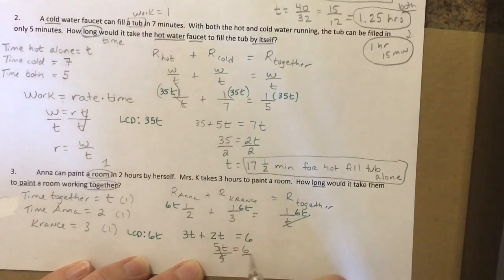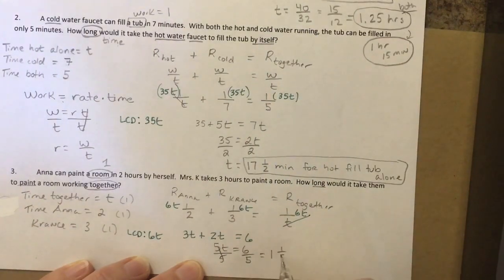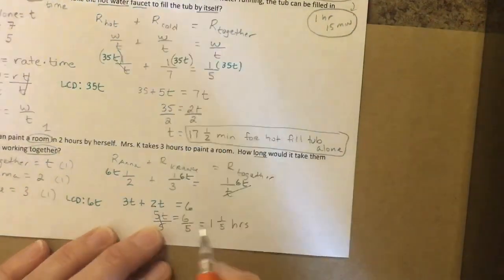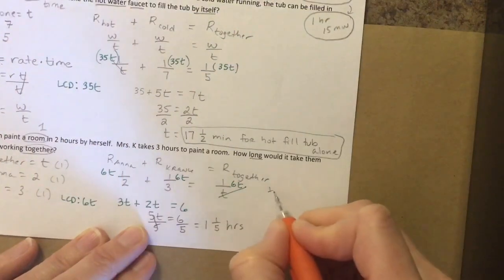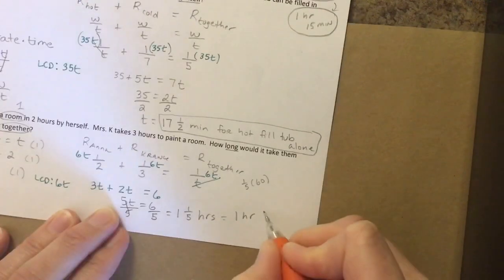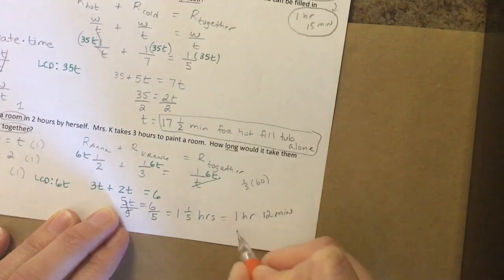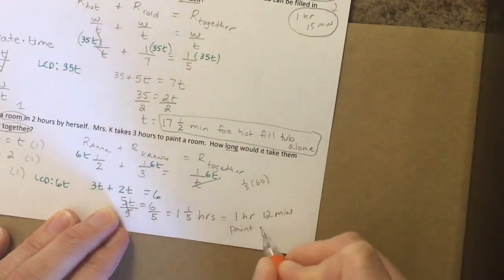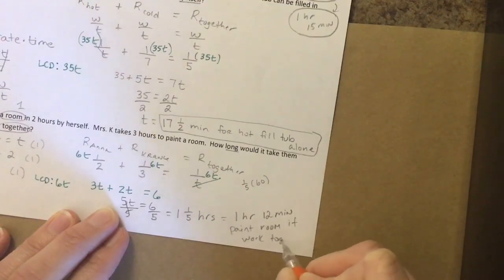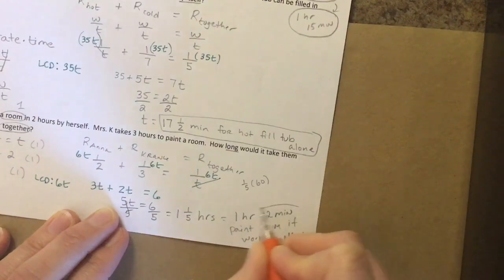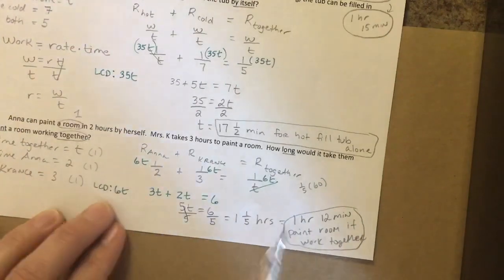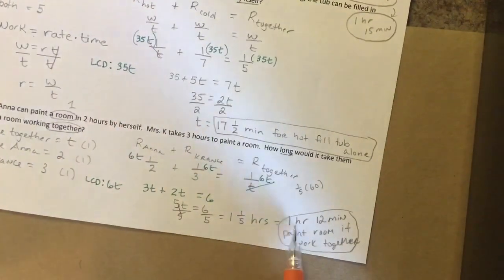T is 6/5. That's 1 1/5 hours if we work together. And what's 1/5 of an hour? What's 1/5 times 60? That's 1 hour, 12 minutes to paint one room if we work together. Take her 2 hours alone, would take me 3 hours alone, but if we work together, just over an hour, 1 hour, 12 minutes.